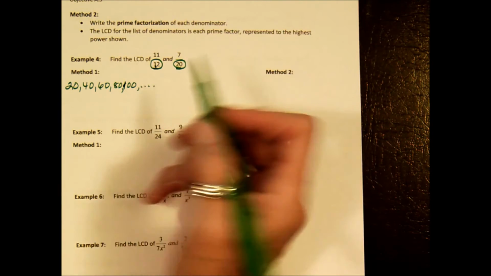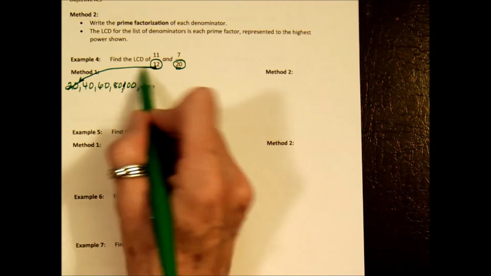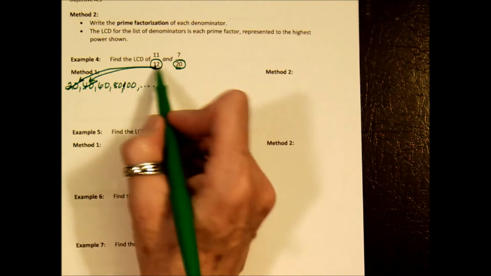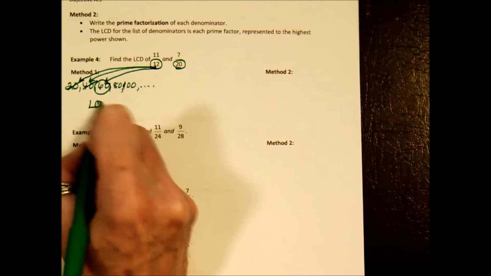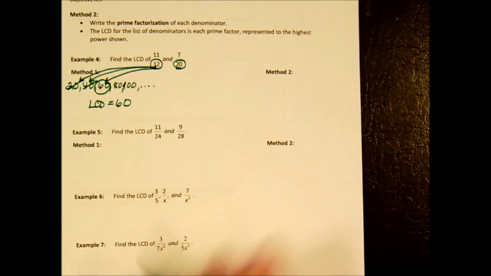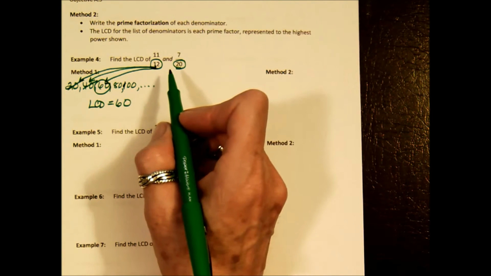What's the smallest one? Well, 12 won't go into 20, 12 won't go into 40, but 12 does go into 60. So the LCD here is 60. It's a pretty simple way, provided that your denominator is easy to skip count by.